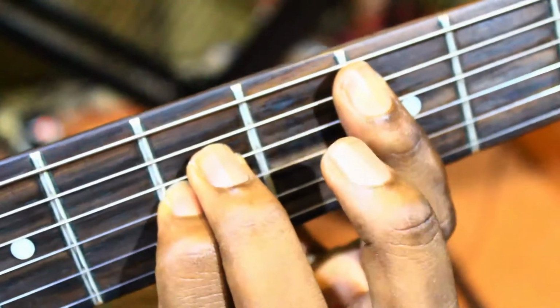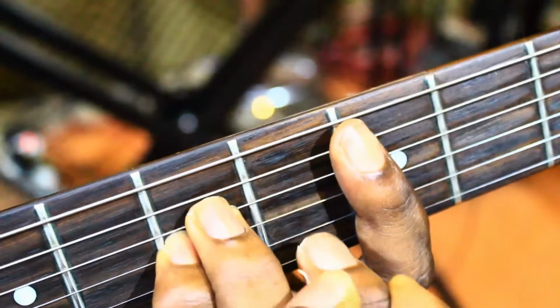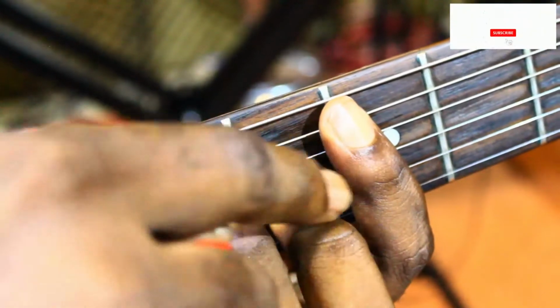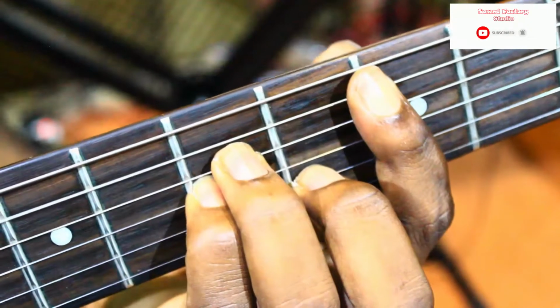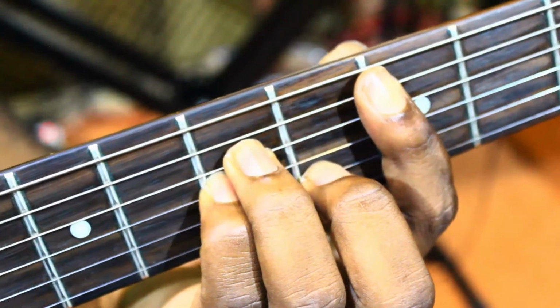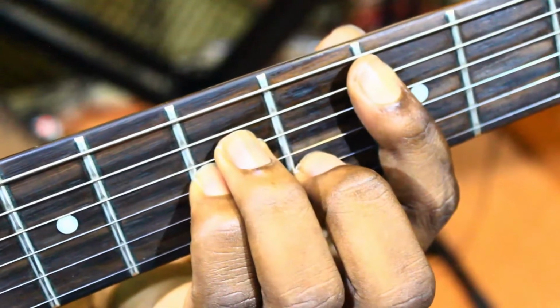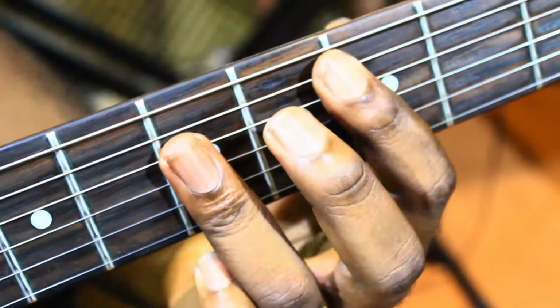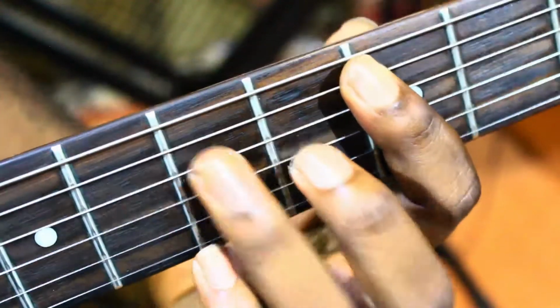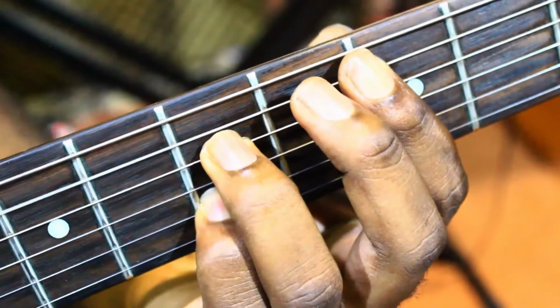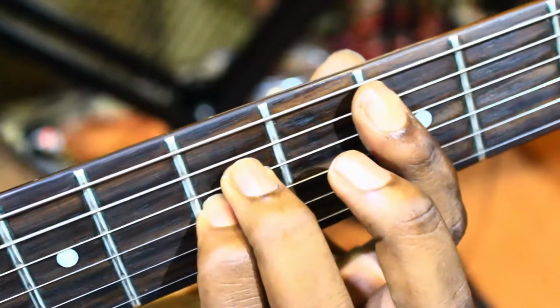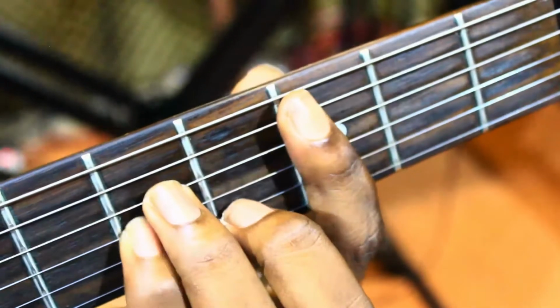Now when you play an added 9th and we drop this finger on the 2nd string, 4th fret, we get a minor chord. Isn't this so magical? We get a minor chord. So we had C major 7, C7, C added 9, and then C minor.